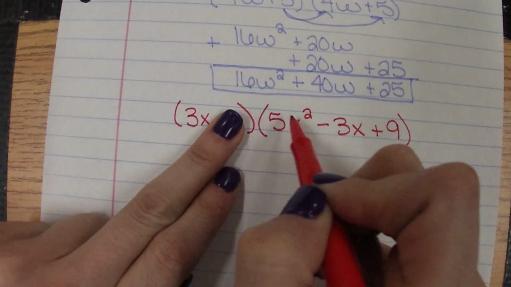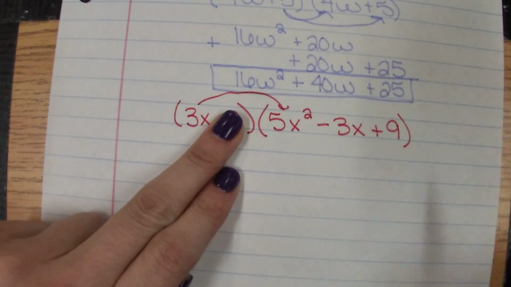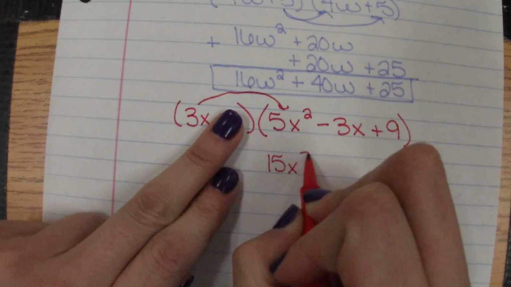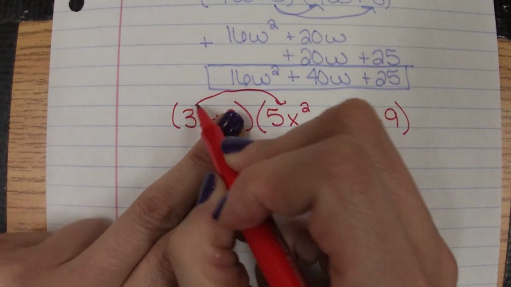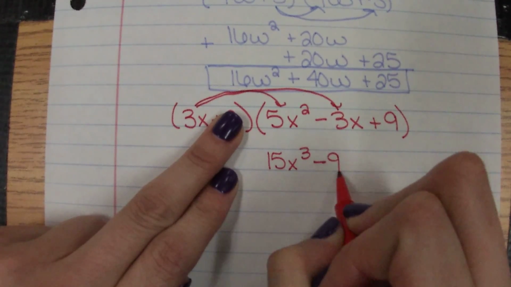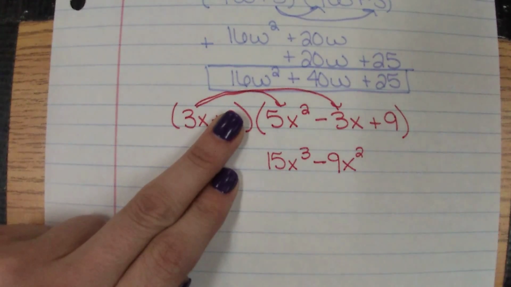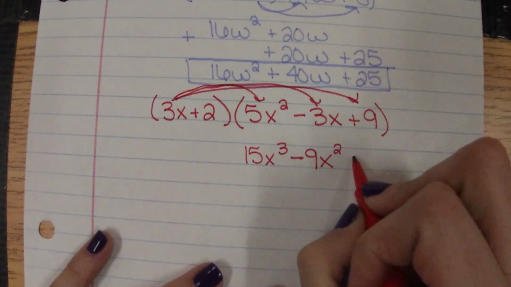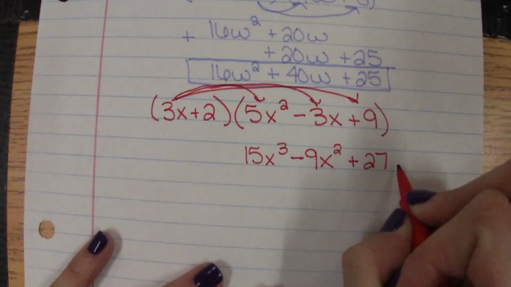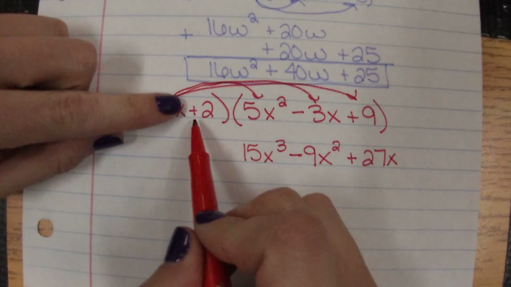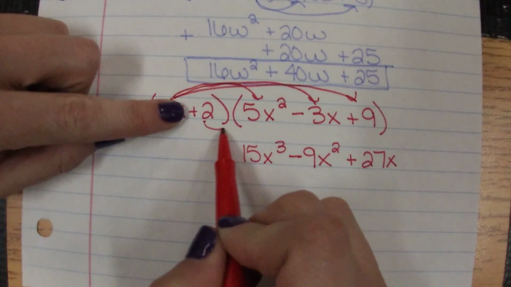So we're just going to look at the first term and start distributing. 3x times 5x squared gives us a 15x to the third. 3x times negative 3x will give us a negative 9x squared. 3x times 9 will give us a positive 27x. And then we'll just flip-flop like we've been doing every time. And so I'm going to flip-flop to my second term and do it all over again.